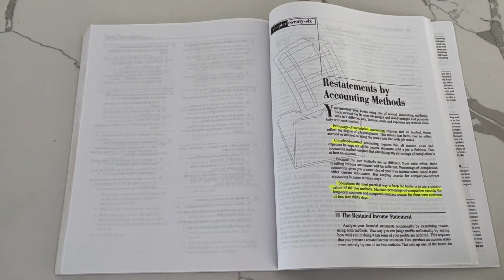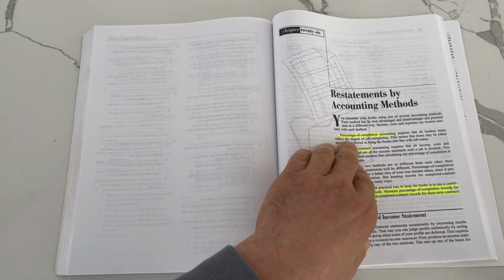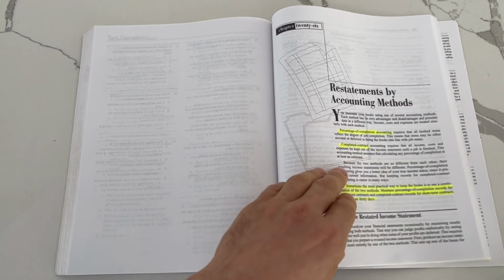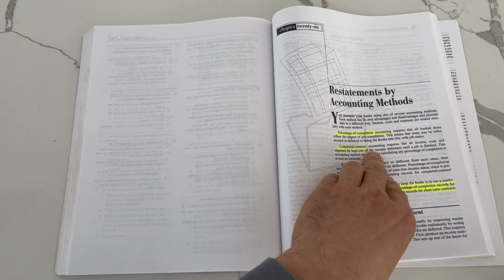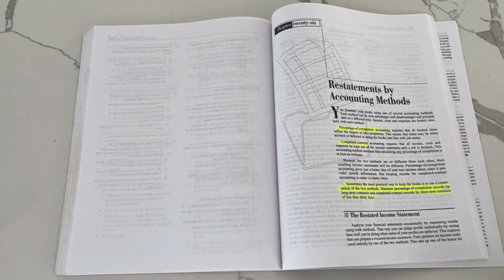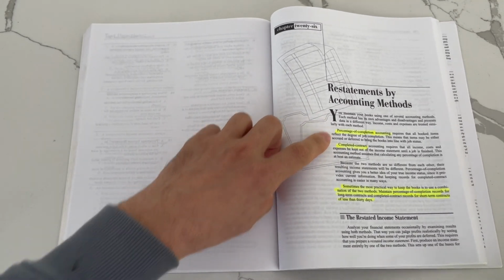All right, so restatements by accounting methods. Once again, the information in this chapter should not be new to us. If you've been following my videos, then this is some of the stuff that's already been discussed in the previous chapters. They're just kind of reviewing it and building upon it. Percentage of completion accounting requires that all books items reflect the degree of job completion. Completed contract accounting requires that all income, costs, and expenses be kept out of the income statement until the job is finished. That's been mentioned before. Know the difference between the two.